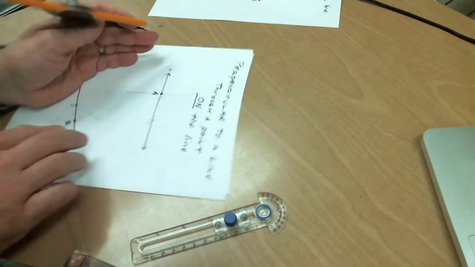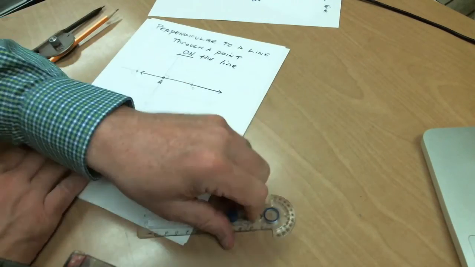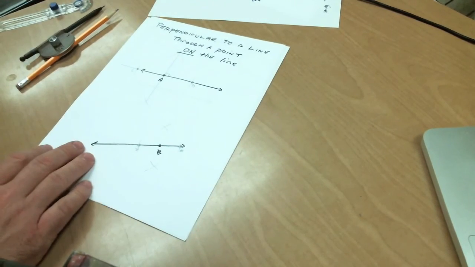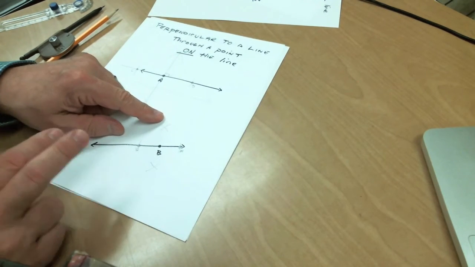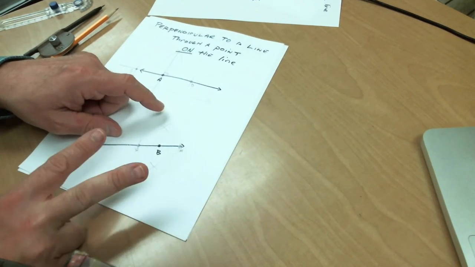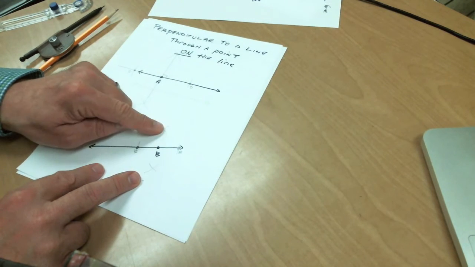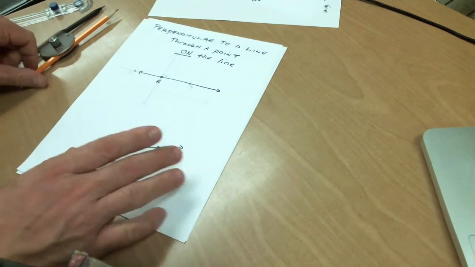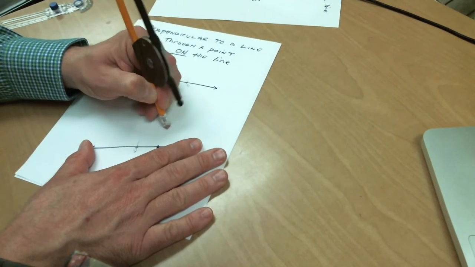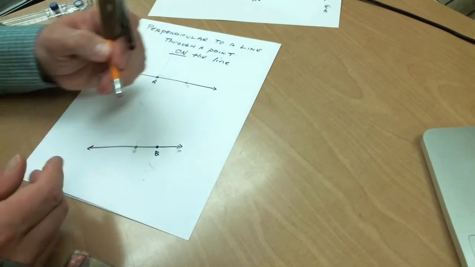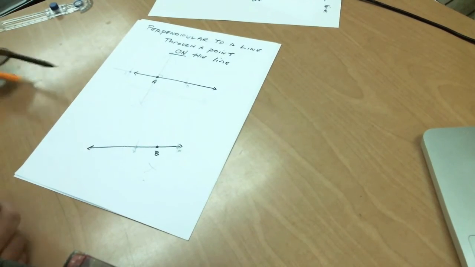Now here's the thing. I like to try to keep my drawings as simple and as clean as possible. To make a line, I need 2 points. One of my points is already given, so I really don't need these 2 points. So I'm just going to simply erase the one here, and in the future not even do the top and bottom. Maybe just the bottom or just the top, depending on the problem.